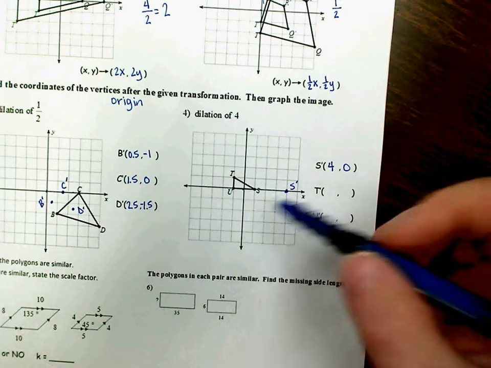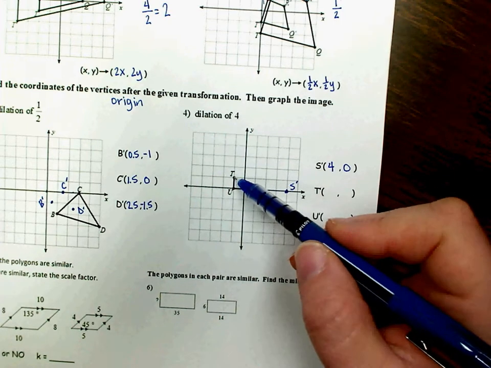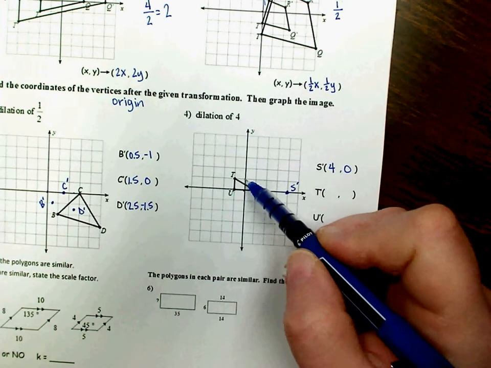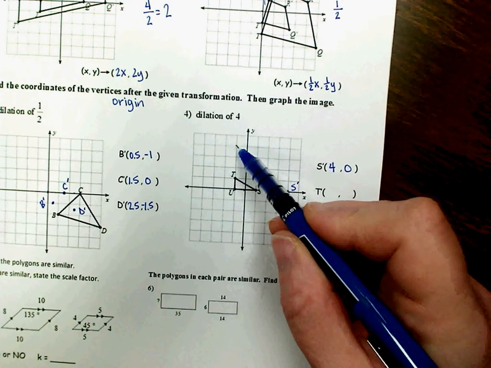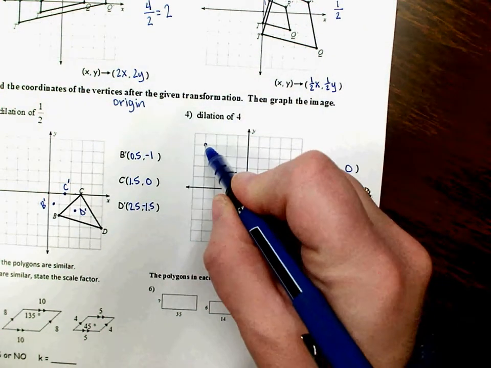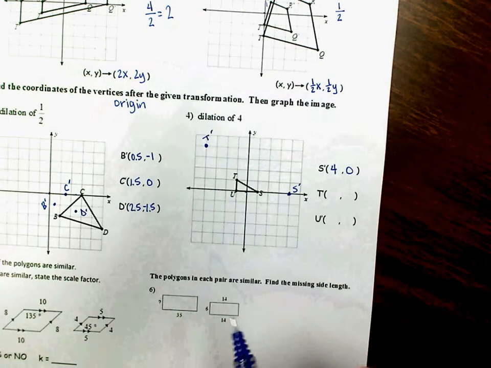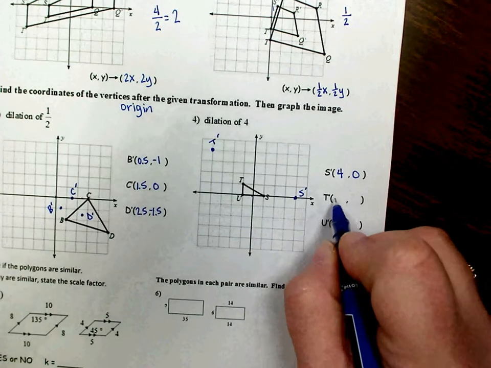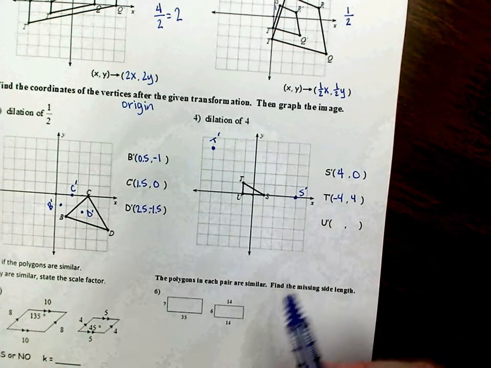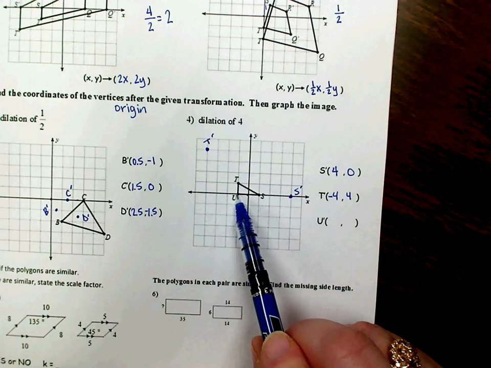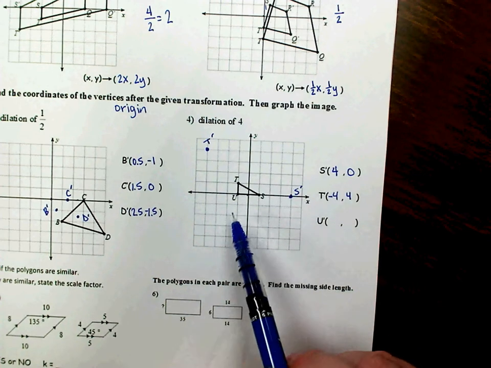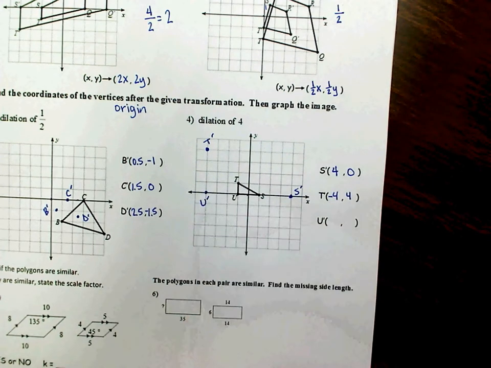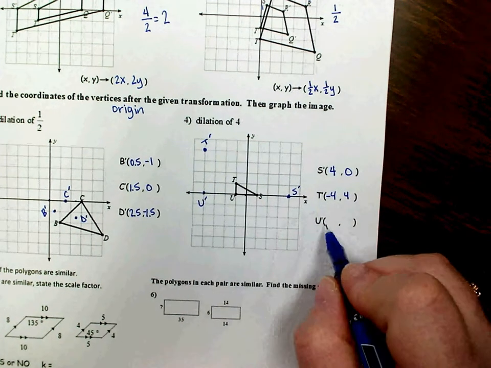T from the origin is up 1, left 1, so I'm going to multiply those distances by 4. Instead of going up 1, I'm going to go up 4. Instead of going left 1, I'm going to go left 4. So the coordinates of T prime would be x is -4, y is +4. And finally, U from the origin is only left 1 unit, so I'm going to multiply that by 4 and go left 4 units. So this is my U prime, and the coordinates of that point are (-4, 0).